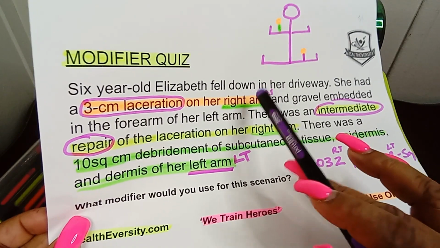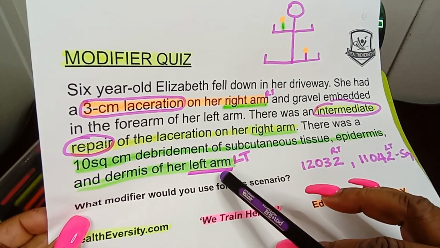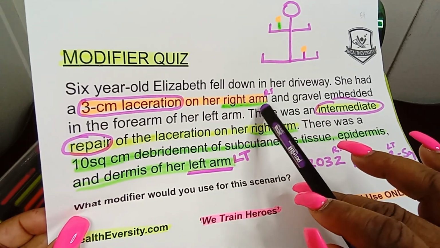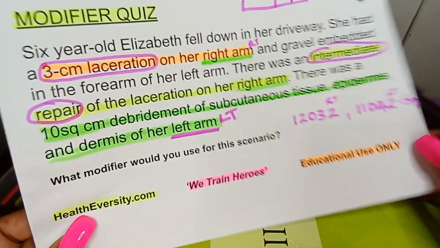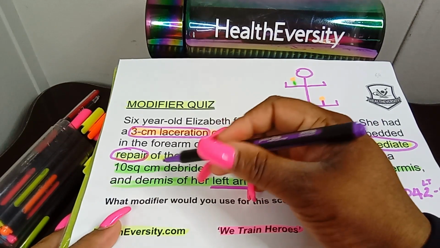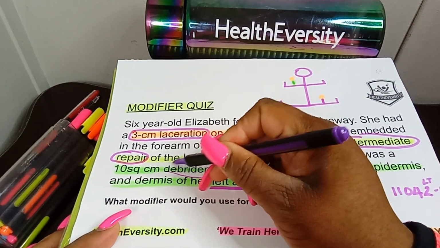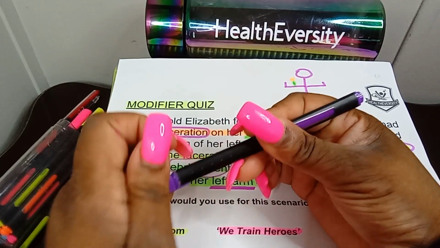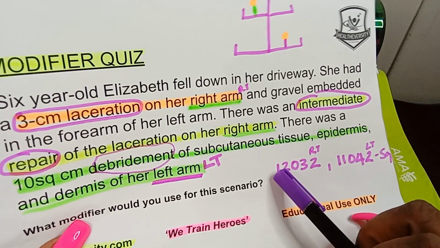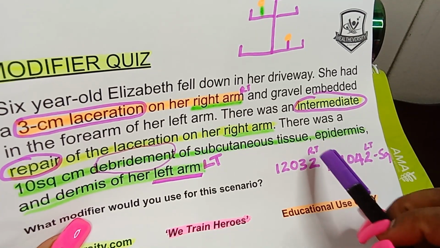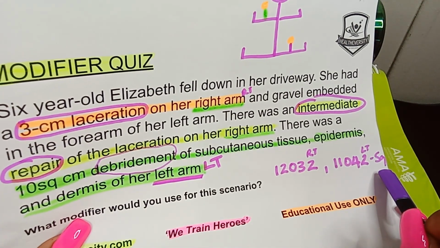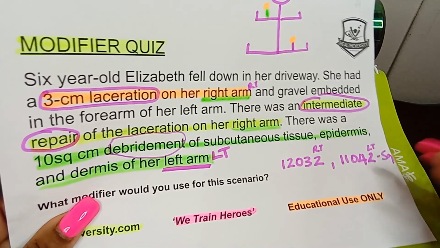So you notice that you have the right arm and the left arm. And this procedure was taking place here, the laceration here, right? And they did the repair, and now they did a debridement. So it's two different procedures, right? So look at the codes. So for the right, 12032, and then you have the left, 11042 with the modifier 59. And there you have it.